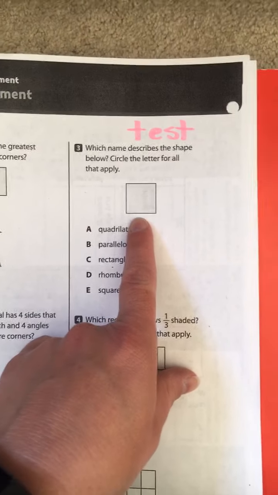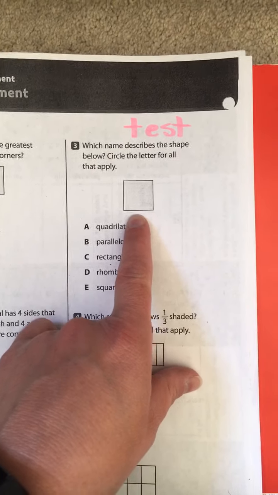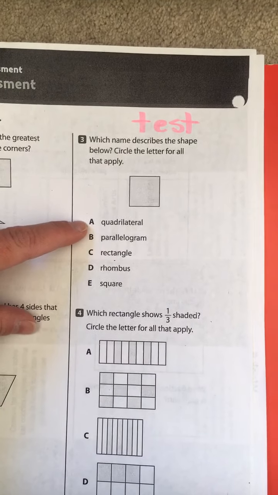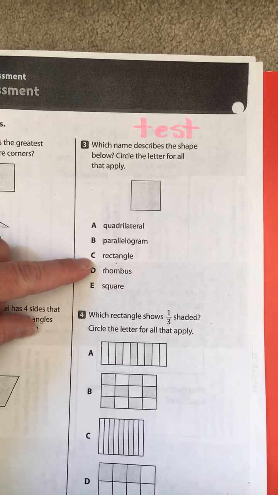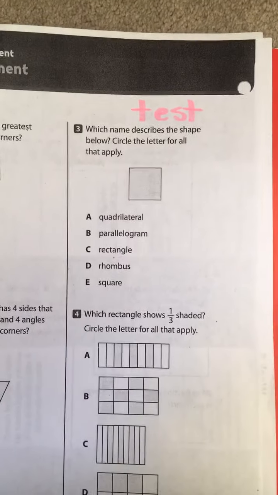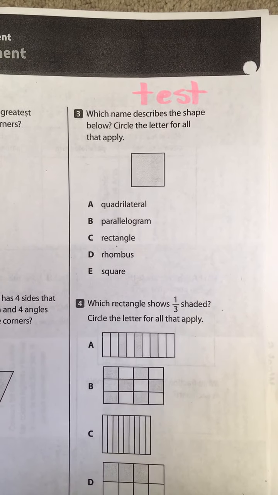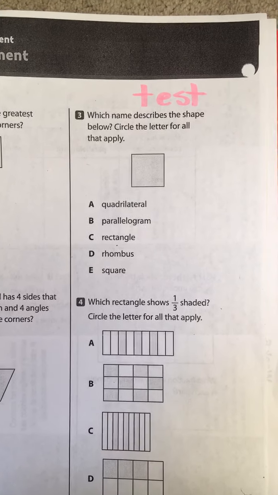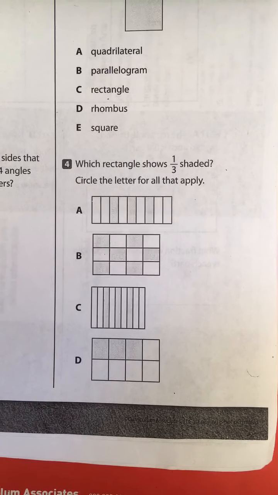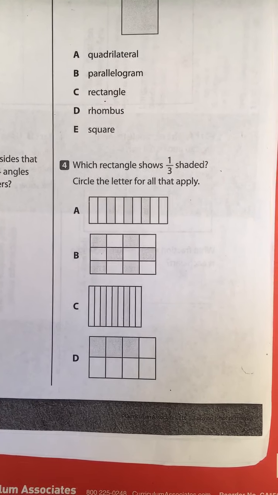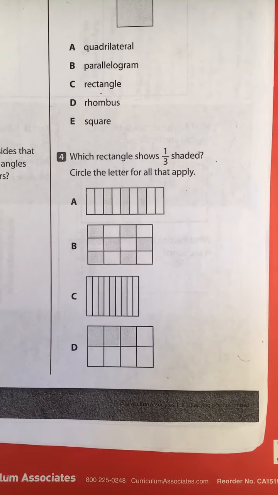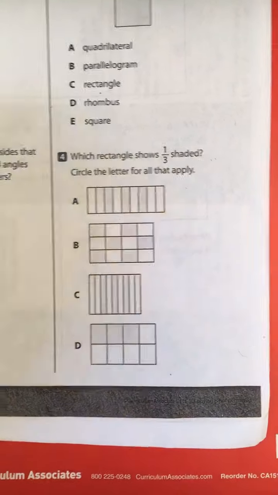A square is a pretty magical shape, you guys, and it fits into lots of categories. If you truly know what a quadrilateral, parallelogram, rectangle, rhombus, and square are, you're gonna see that it fits into 3 of those categories. 3. Okay. Which rectangle shows 1/3 shaded? Circle the letter for all that apply. Here, there are 2 correct answers. Be careful as you work through this.